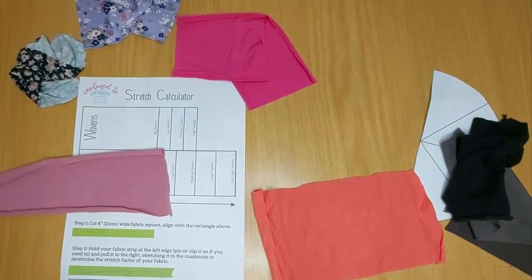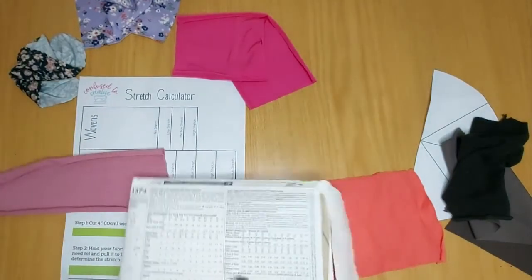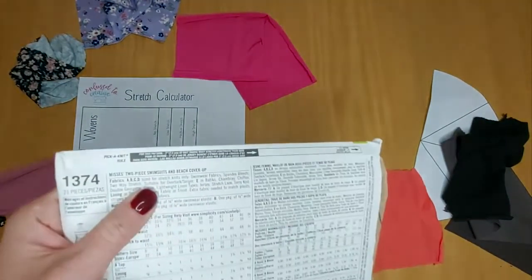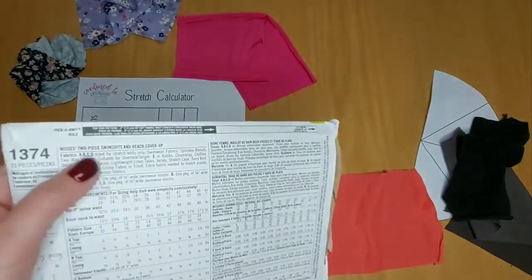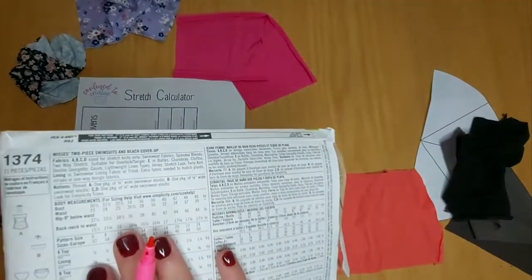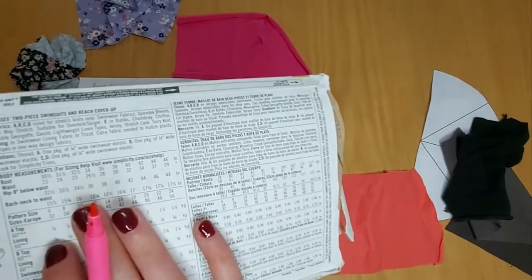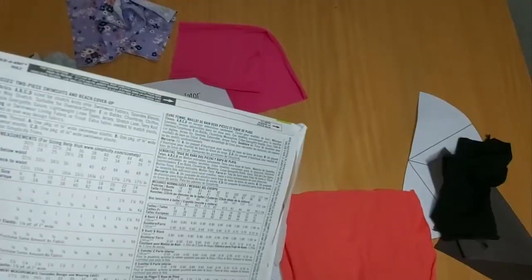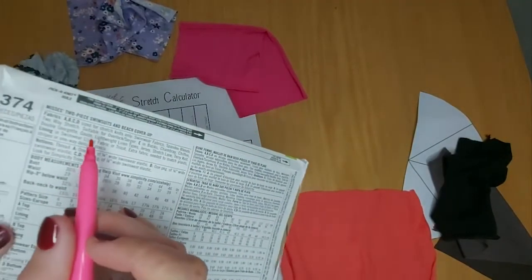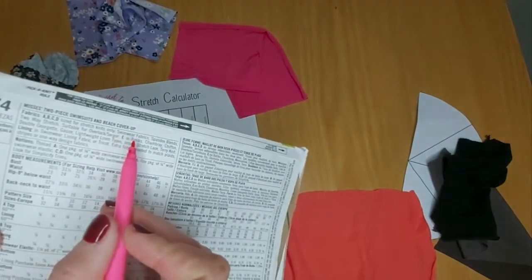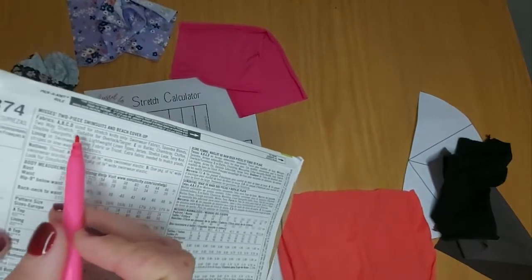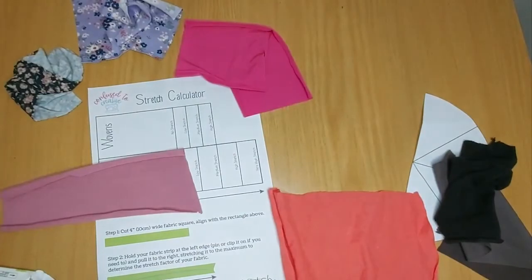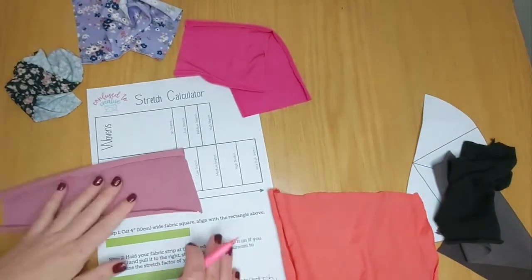Now, obviously, your pattern gives suggestions. If you look at the sewing pattern over here, it actually gives you a suggestion that says sized for stretch knits. This is a sewing pattern. Please focus. Okay, and there it says sized for stretch knits only, swimwear fabrics, spandex blend, two-way stretch. So there it already gives you criteria on what stretch fabric you need to use.